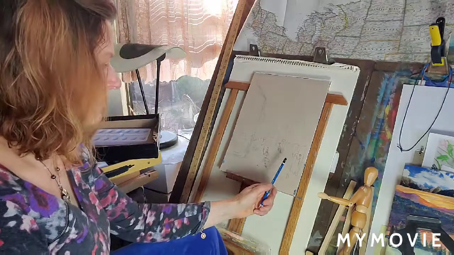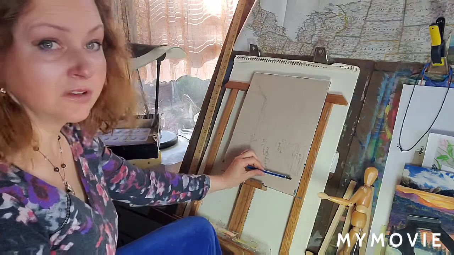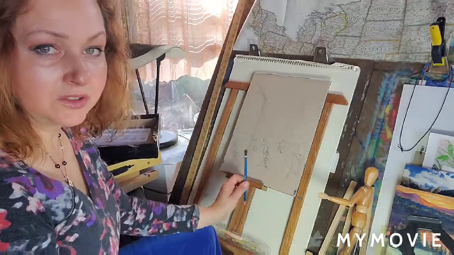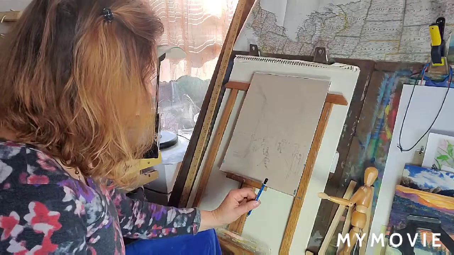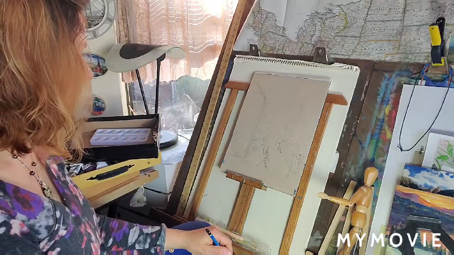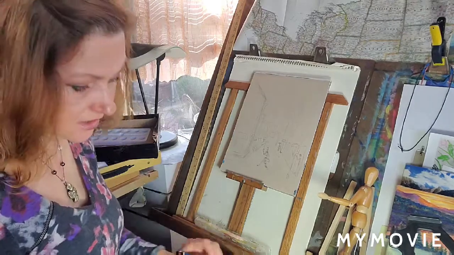But he is basically on the same level as the other person. So he's not gonna be bigger or smaller. He's gonna be pretty much a similar size as this person who is walking right here. Okay. So then we're gonna start with colors.